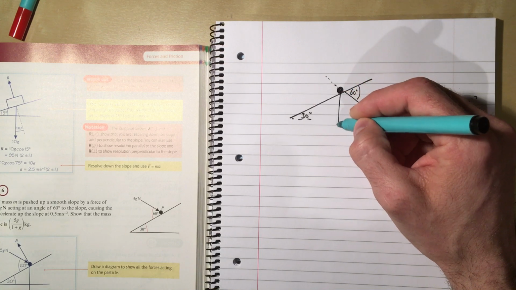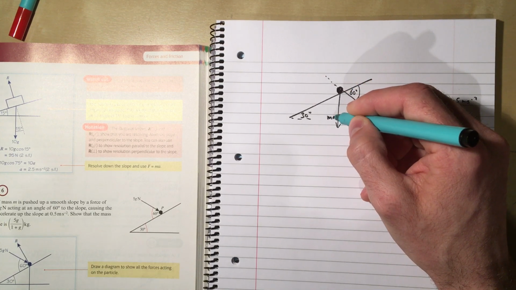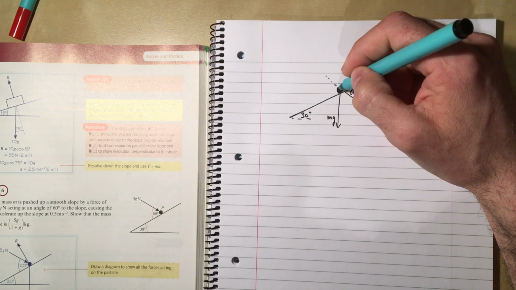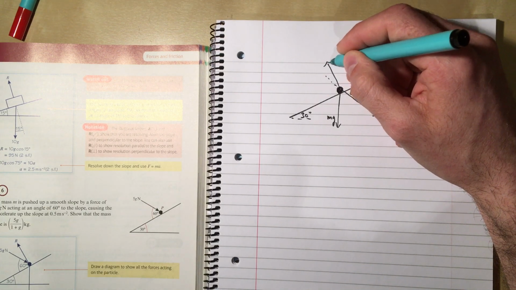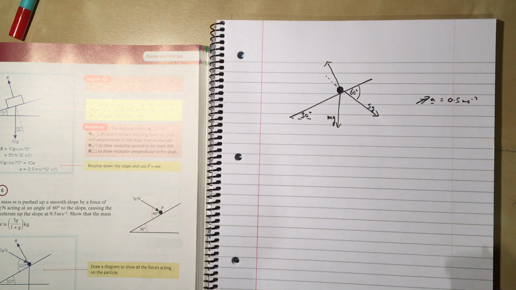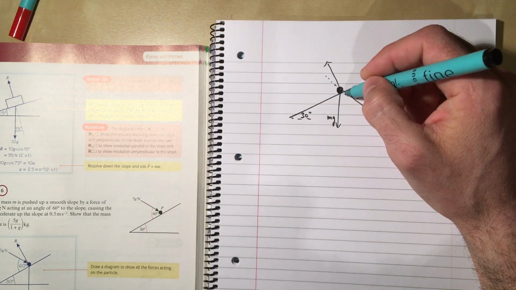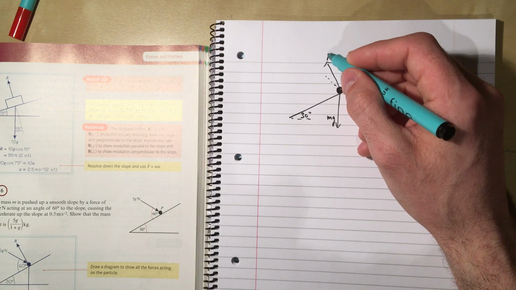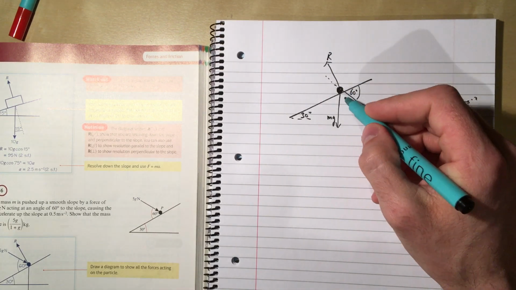So this thing has a weight, acting down, mg. There is a force there, the resistance force, the reaction force from the plane, which at the moment we don't know anything about, so we just call that one R.